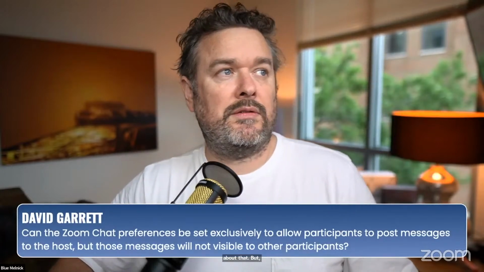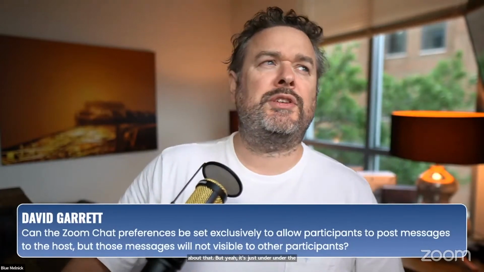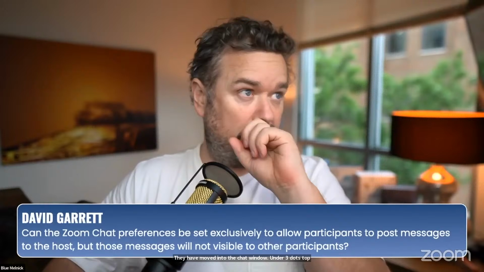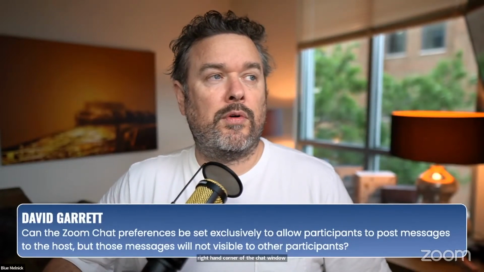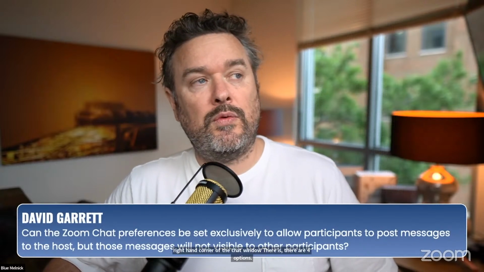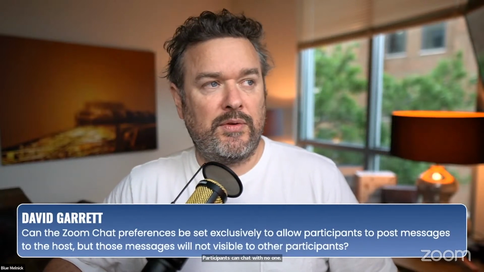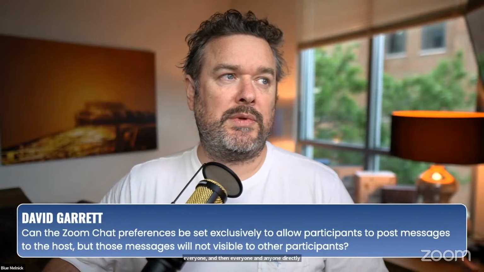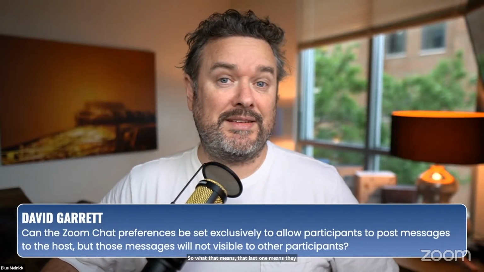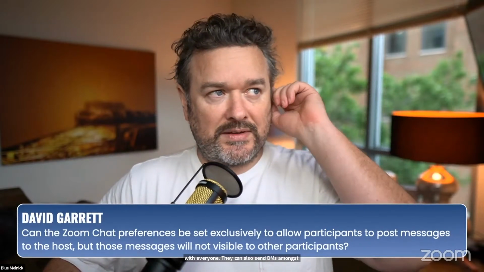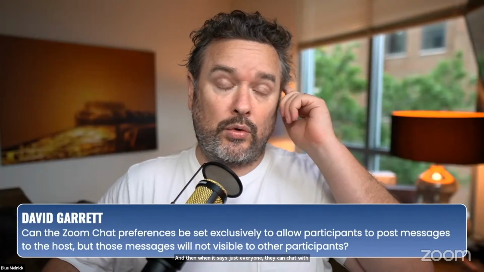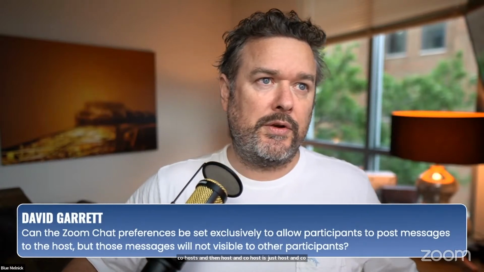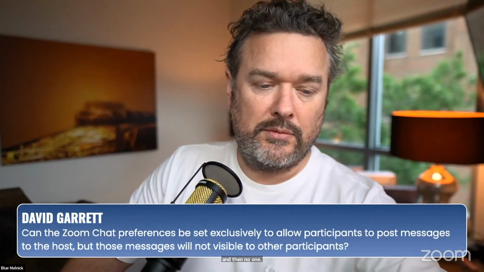It's just under the Zoom chat settings, which they have moved into the chat window under three dots, top right-hand corner of the chat window. There are four options. Participants can chat with no one, hosts and co-hosts, everyone, and then everyone and anyone directly. That last one means they can chat with everyone, but they can also send DMs amongst themselves. When it says just everyone, they can chat with everyone, but they can only send DMs to hosts and co-hosts. Then hosts and co-hosts is just hosts and co-hosts, and then no one. So there you go. Totally doable. Great question. Thank you.